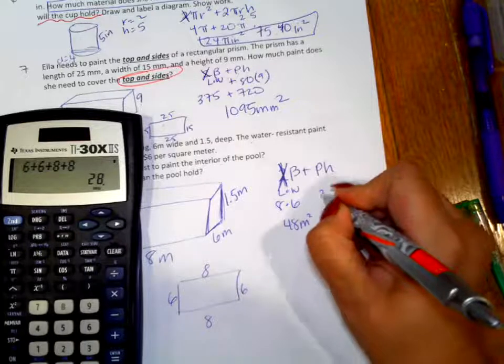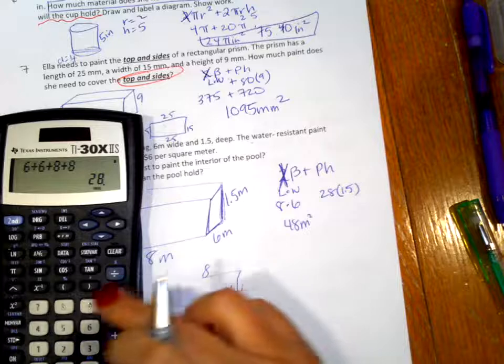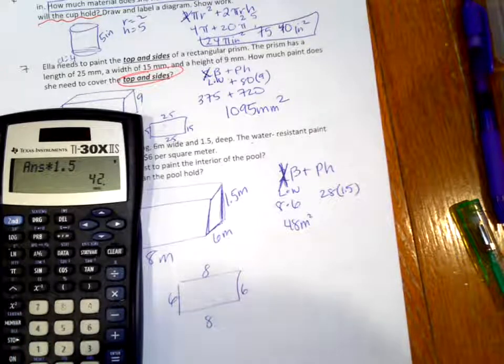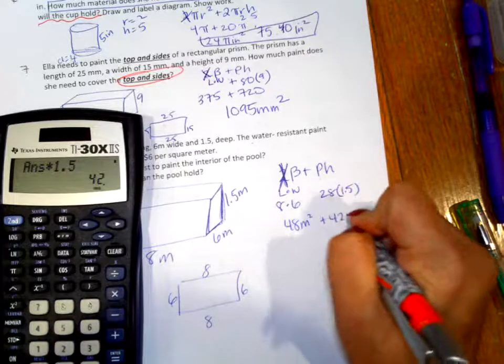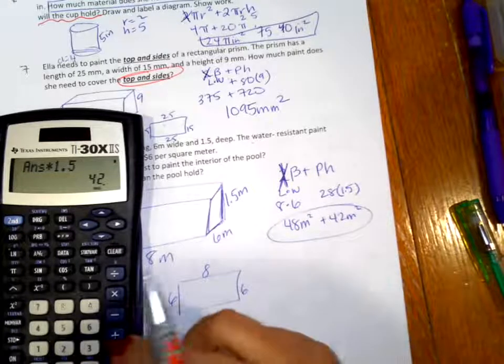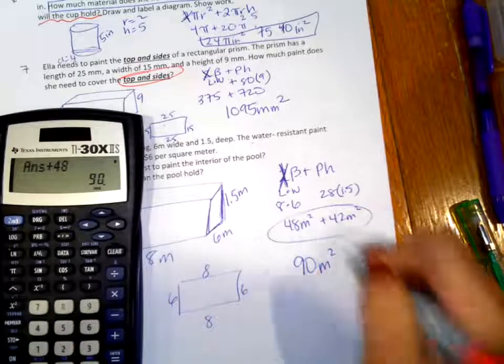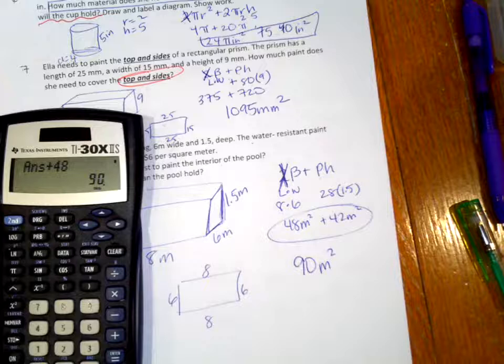So I've got 28 times 1.5, which is going to give me 42 meters squared. I add all those together. So 42 plus 48 has me 90 meters squared. All right, that's not what it asked me at all.